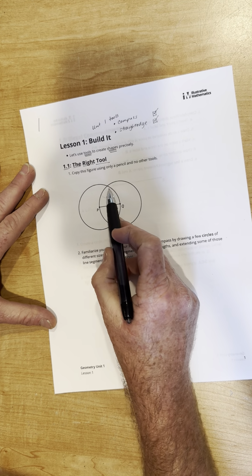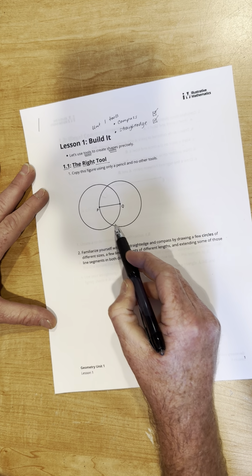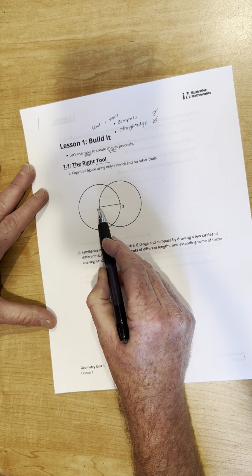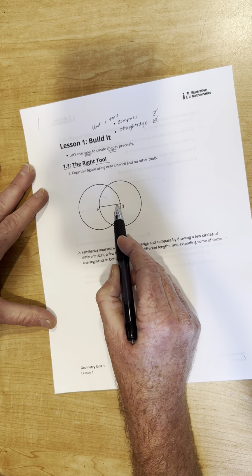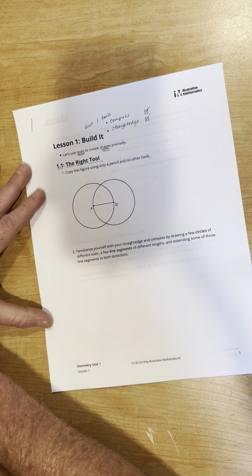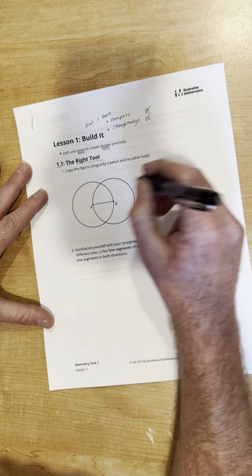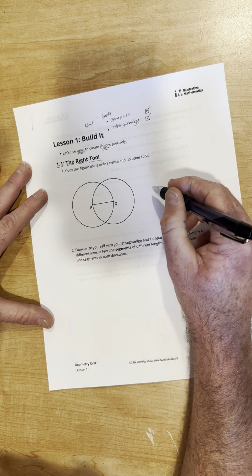So first I see a circle, then I see another circle, and then it looks like there is 2 points, P and Q, and then a line that connects P and Q. So I'm just gonna try to duplicate that as best I can. So can't use any other tools, that's the big challenge.